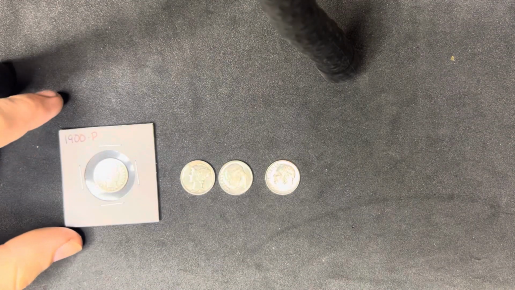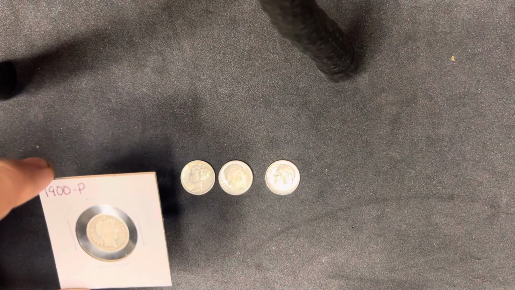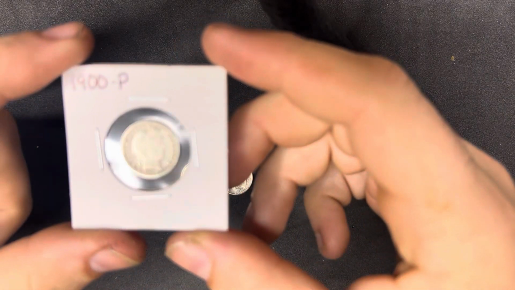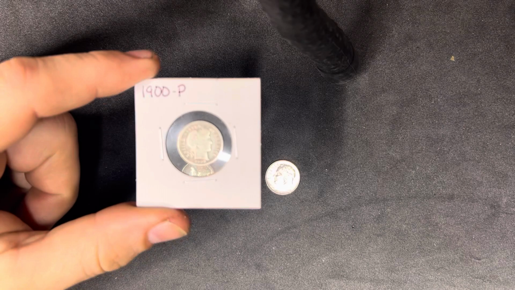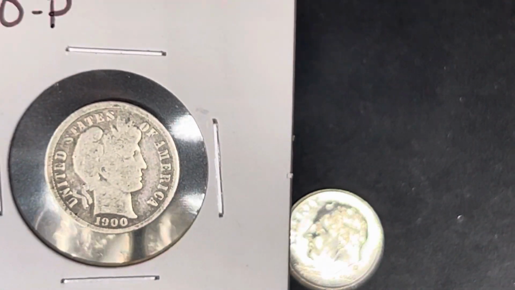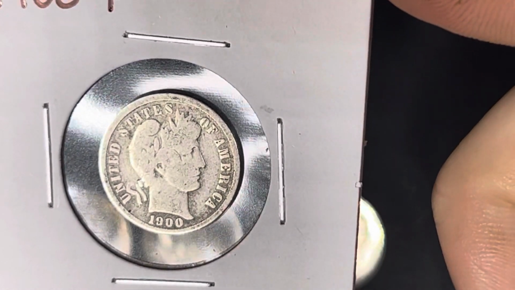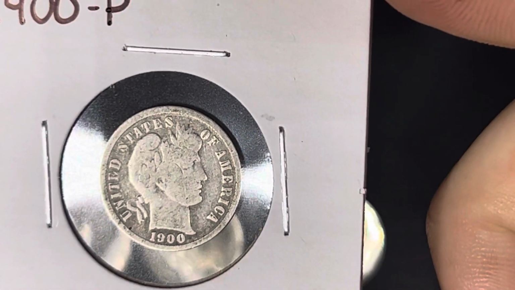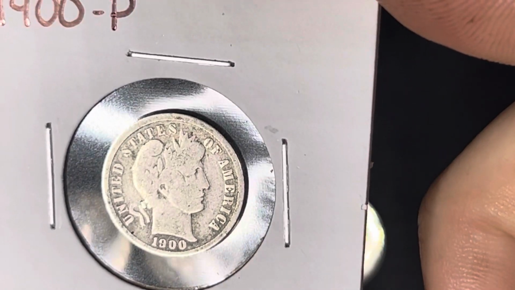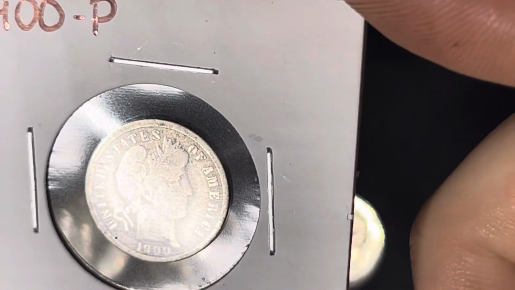All right, we have the dimes here. So we're gonna start with this 1900 Barber dime. It was between this and one other Barber dime, and this one had a lot more details. So as you can see, there's no Liberty.